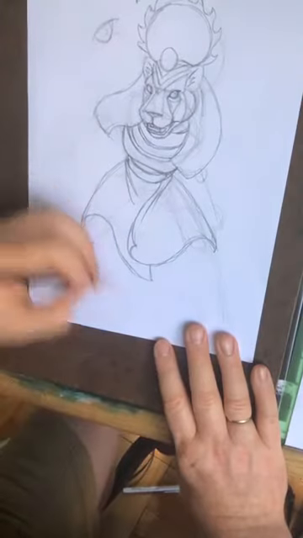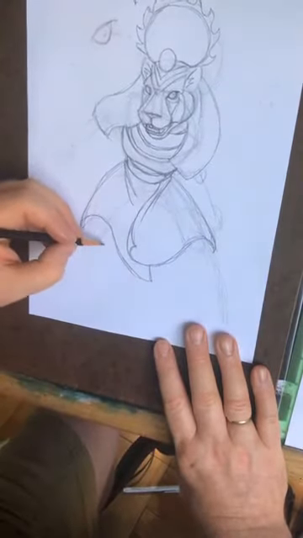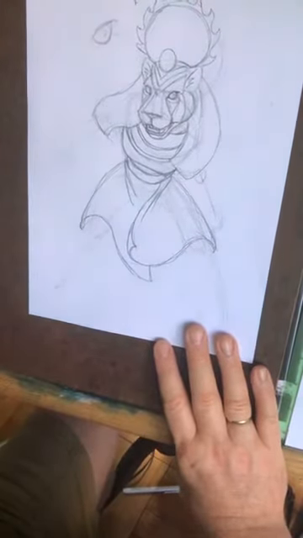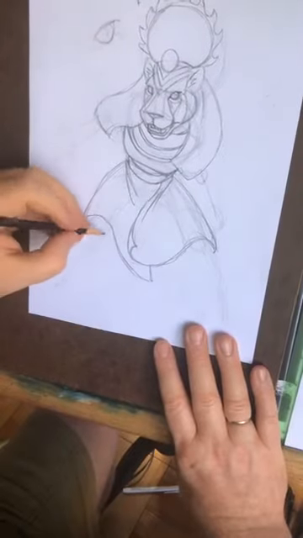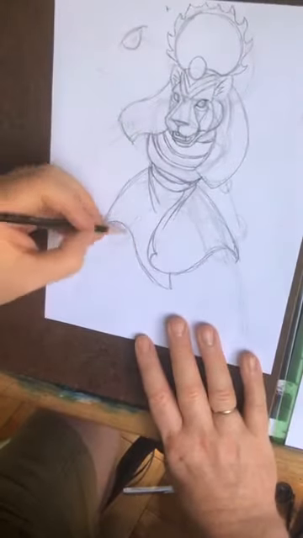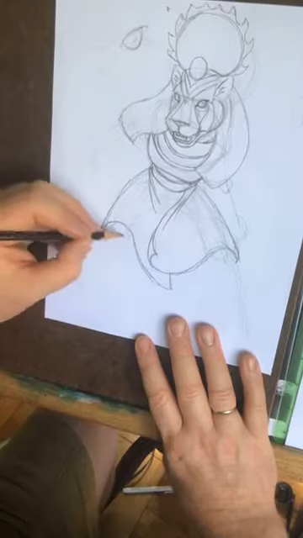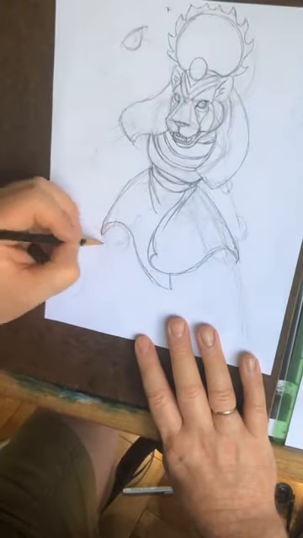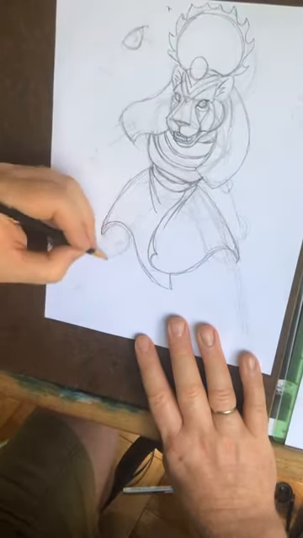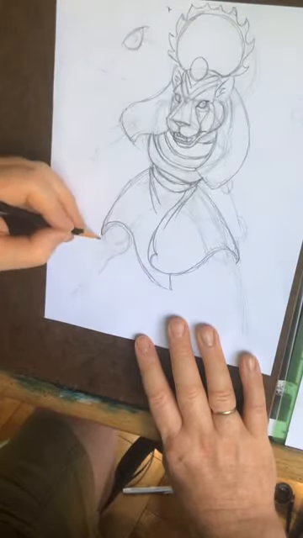Now, let's get some knees in there. I was looking at some pictures of Sekhmet, and she's very well armored in the pictures I saw, or at least she appears to be. So I'm going to give her, there's her knee that we drew before. I'm going to bring this down.